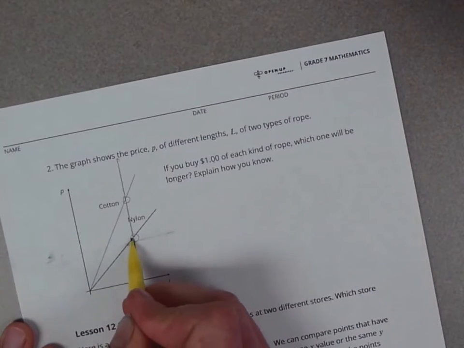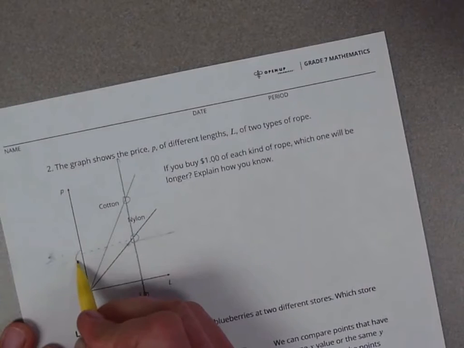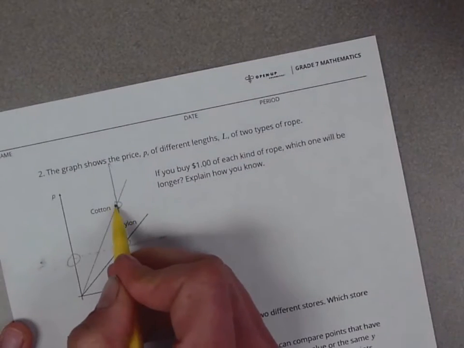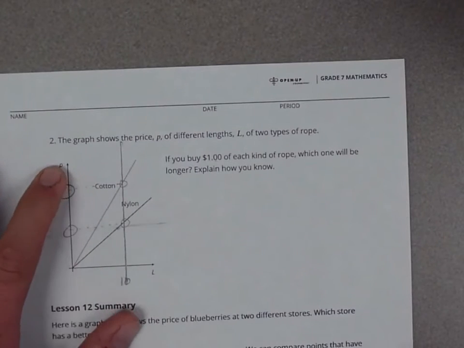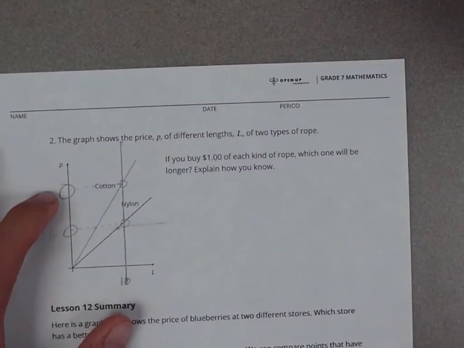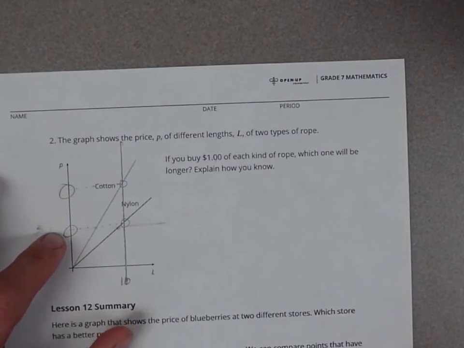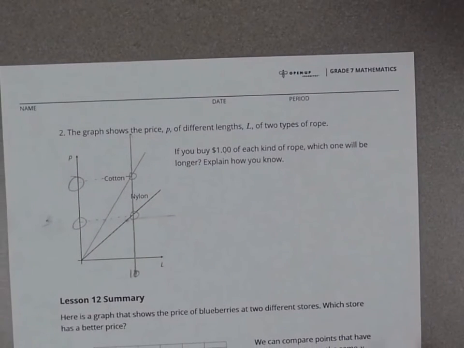Okay, for nylon, 10 feet of rope is only going to cost that much, whereas cotton is going to cost that much. Obviously, as you go further up on the price scale, cotton costs more than nylon for the same amount of rope. Okay, so you can look at this two different ways. Price determining length, or length determining price.